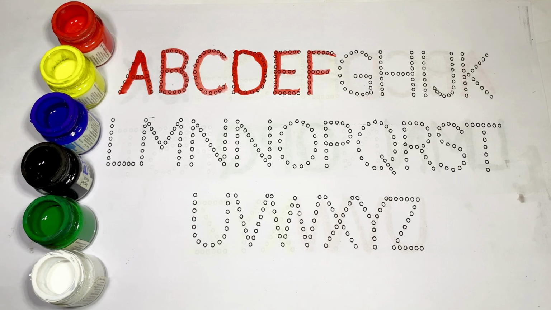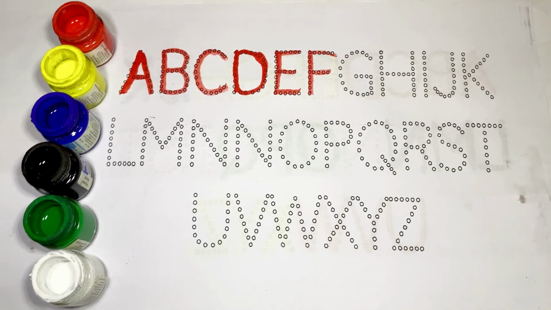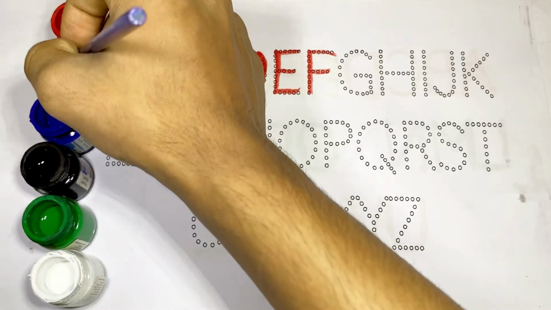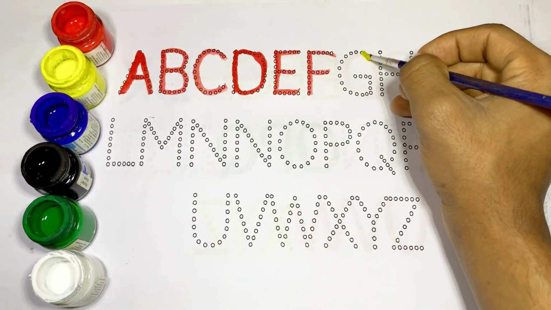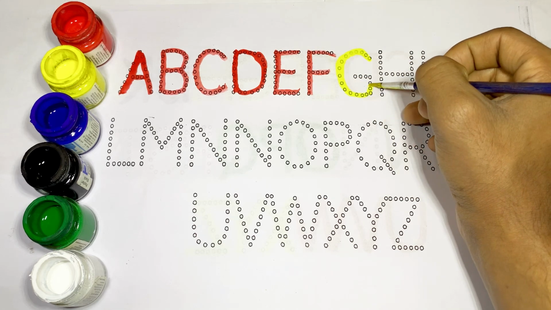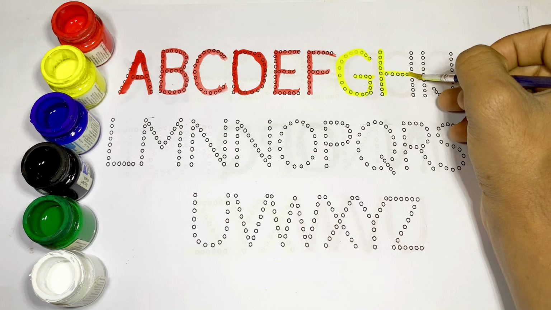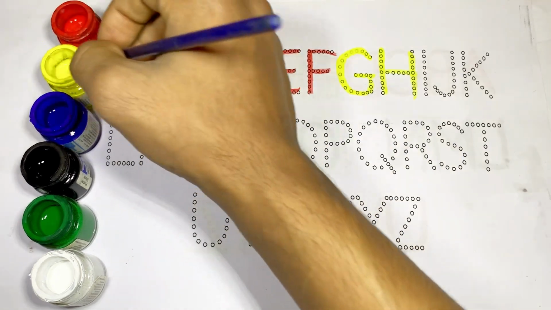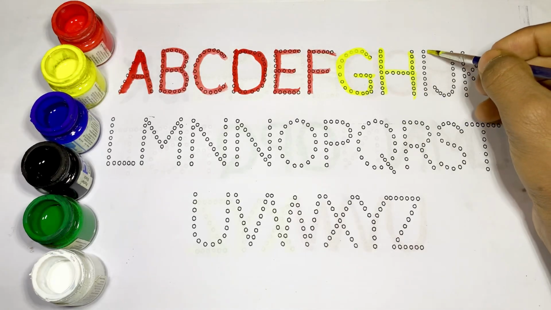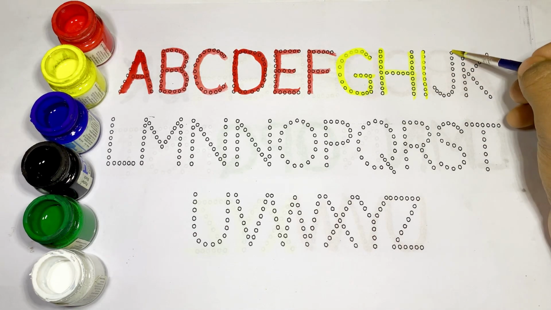Kids, now G for goat, G for grapes, and use yellow color. H for hand, H for helicopter. Kids, again use yellow color and draw I for ice, I for ice cream.